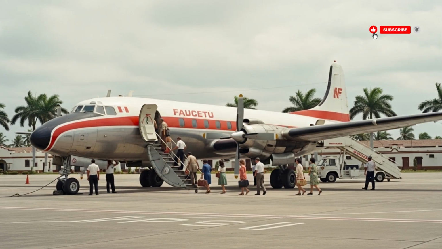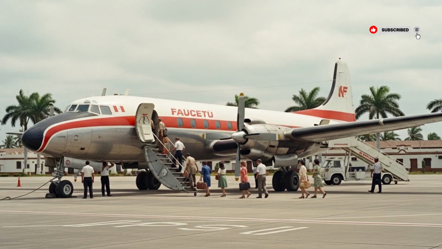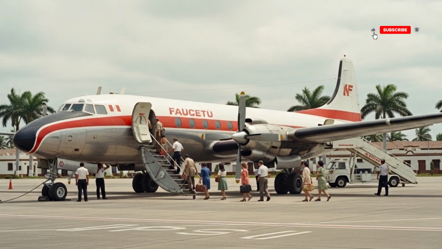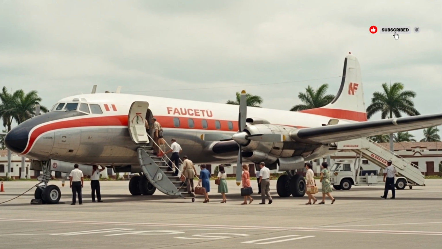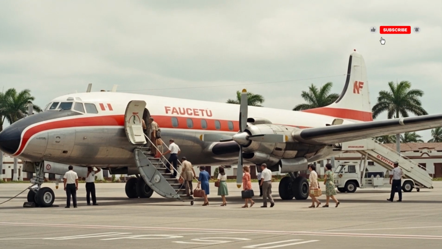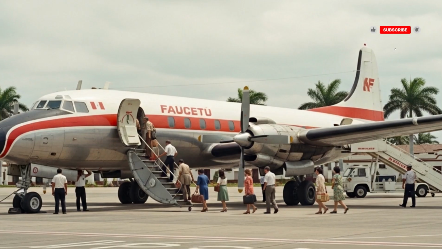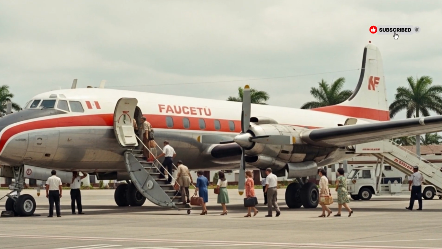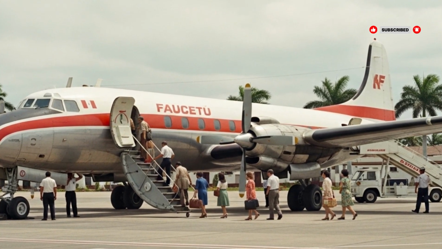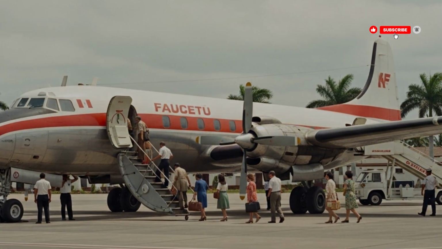On December 24, 1971, LANSA Flight 508 departed from Lima, Peru, bound for Pucallpa in the Amazon basin. The aircraft was a Lockheed L-188 Electra, operated by Linhas Aéreas Nacionales S.A. The route crossed the Andes before descending into the rainforest lowlands.